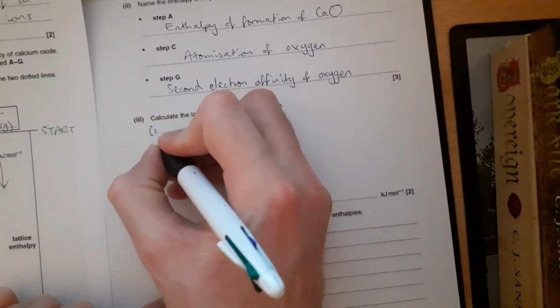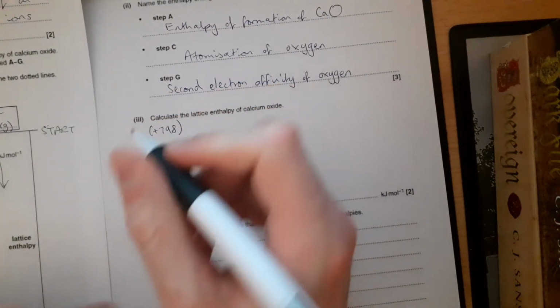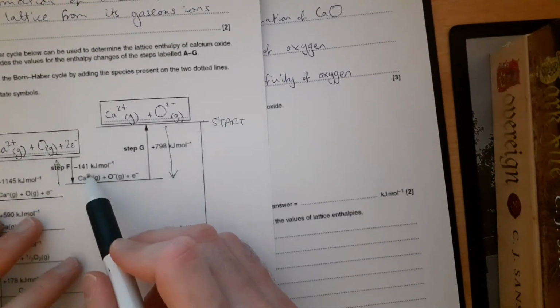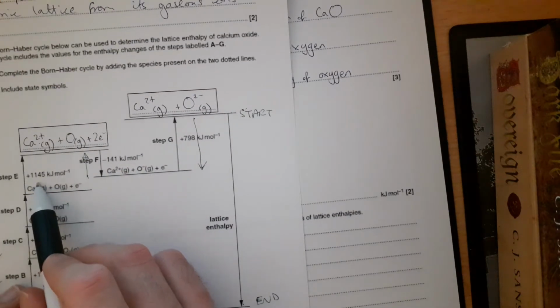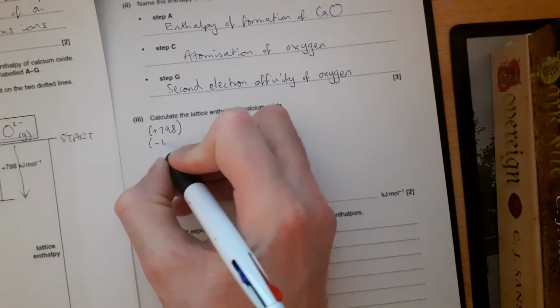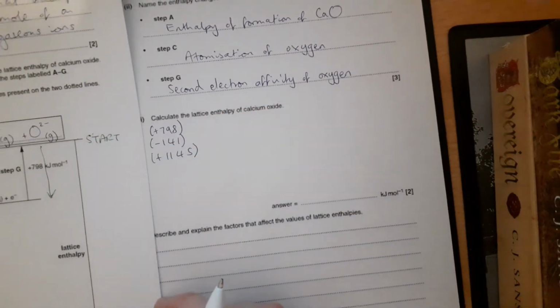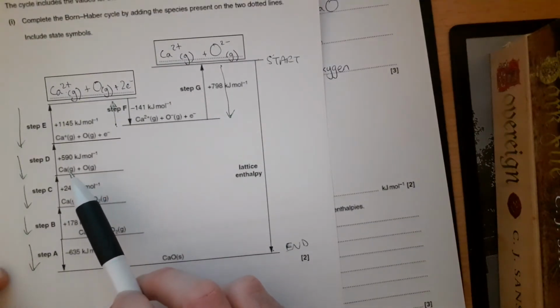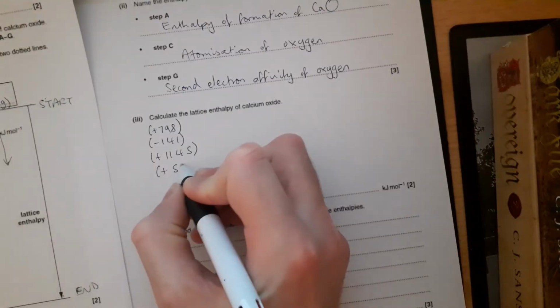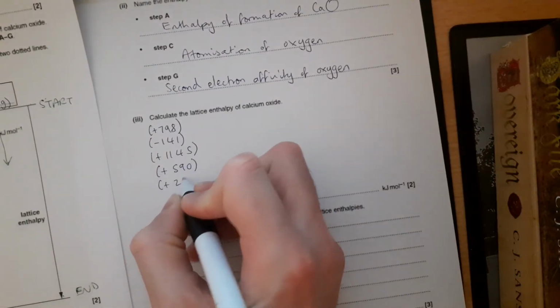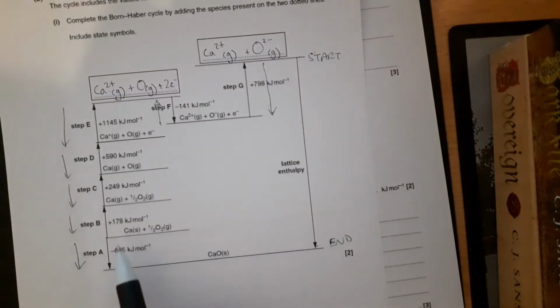Again, we're just going to put these in brackets. We've got minus 141 and plus 1145, plus 590 and plus 249, and then plus 178 and minus 635.